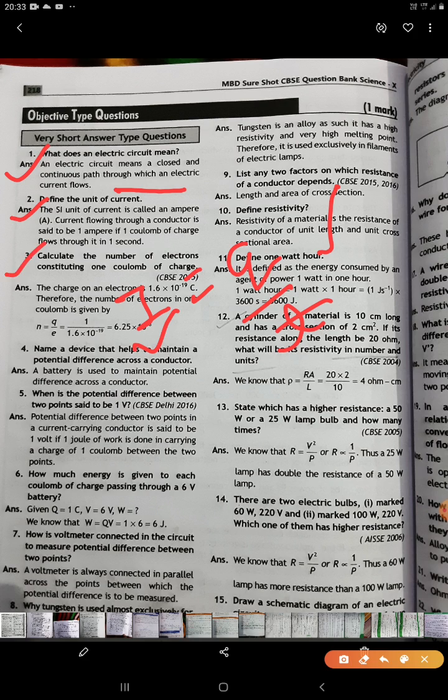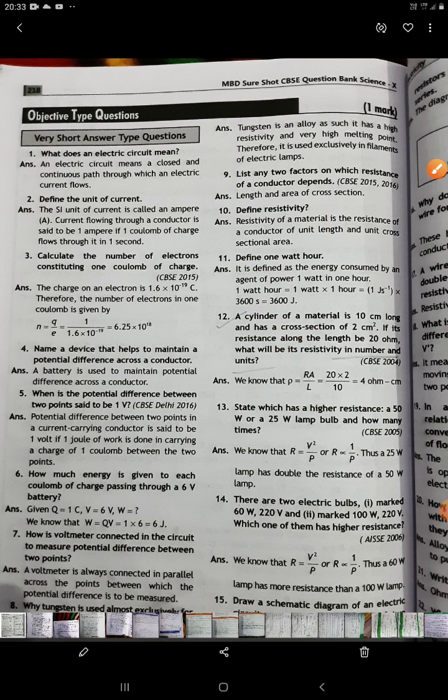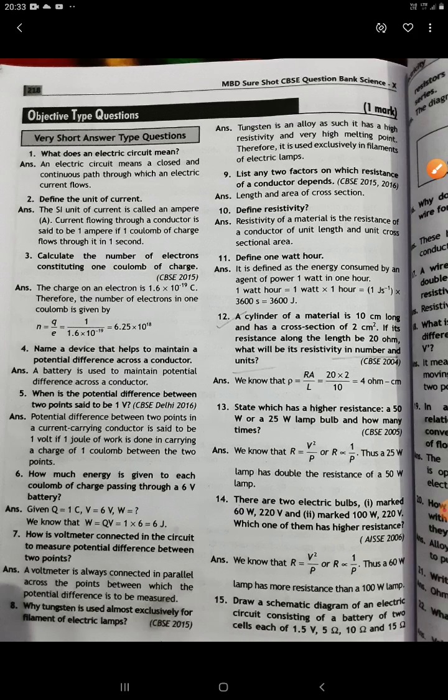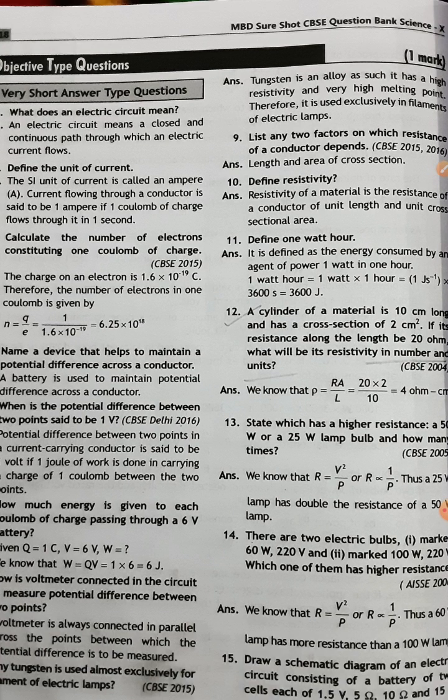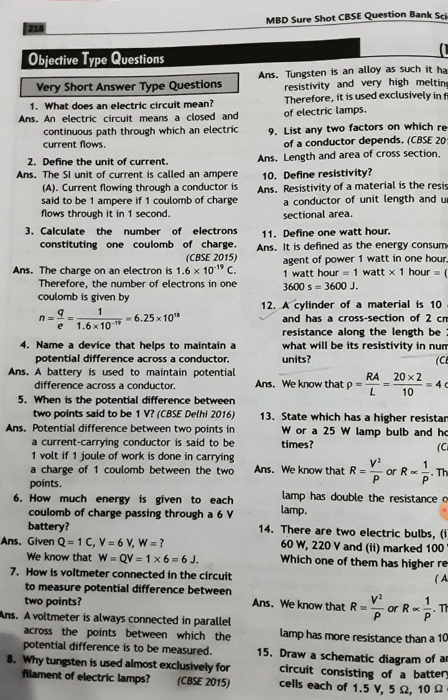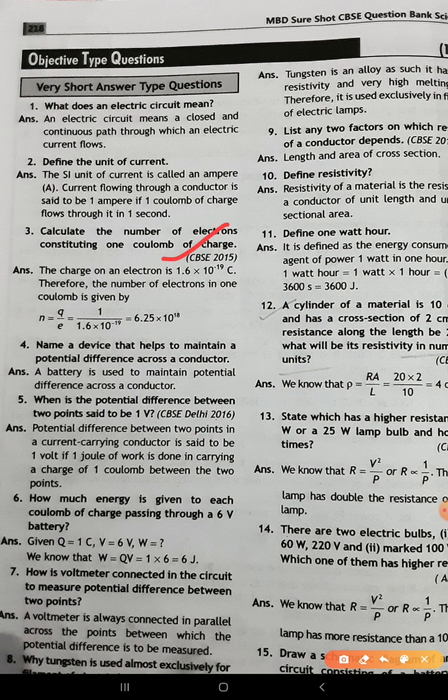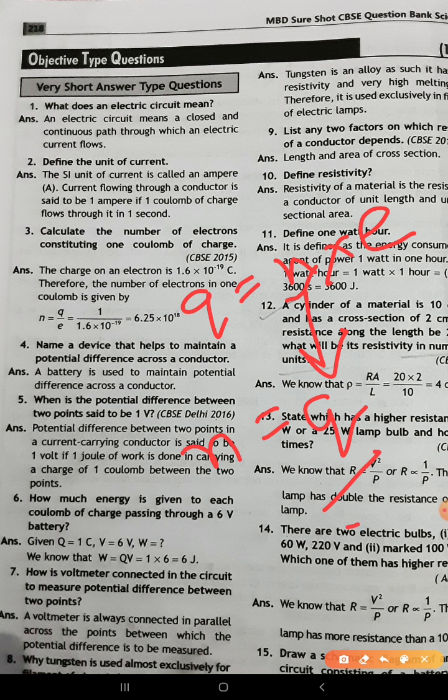Now move to question number 3. You can see here, this question is: calculate the number of electrons constituting 1 coulomb of charge. As we have the formula for charge, Q equals n into e. In this question it is asking about the number of electrons, so we have to find n. From this formula we get n equals Q upon e.